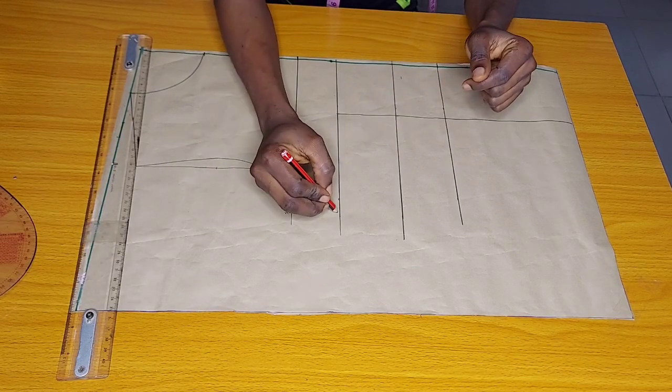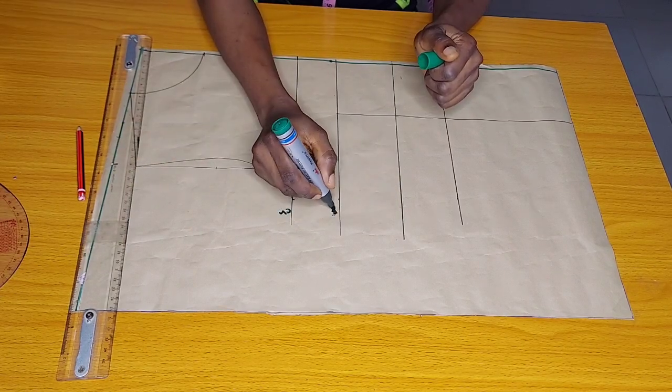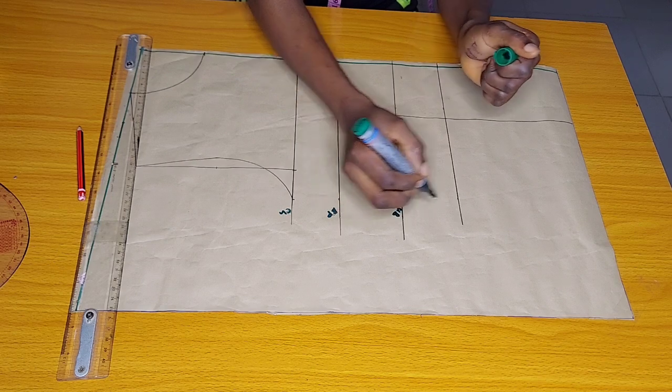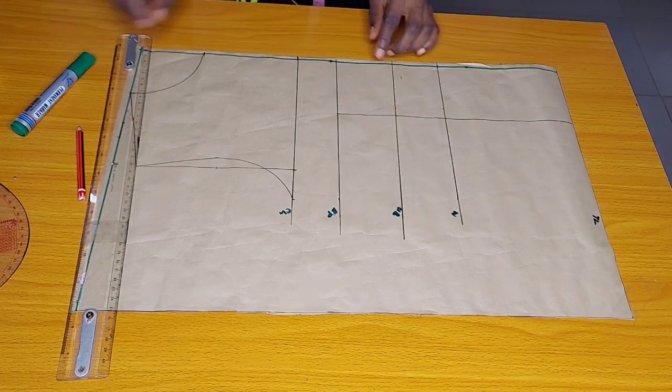Before you proceed, go ahead and label your patterns accordingly. I'm going to be making use of my marker pen so that it's going to show. I have my chest line, bust point, under bust, waistline and the top length. So go ahead and do the same thing.